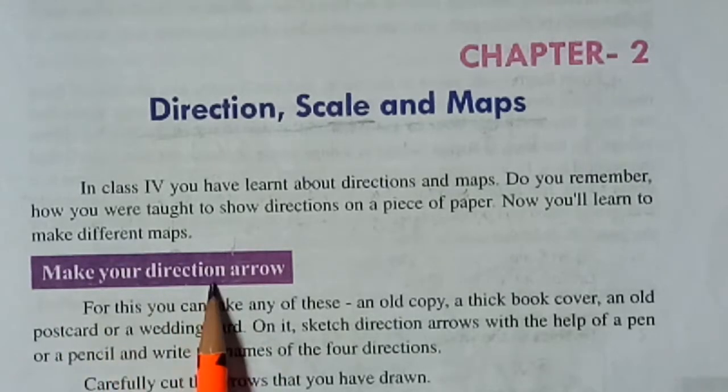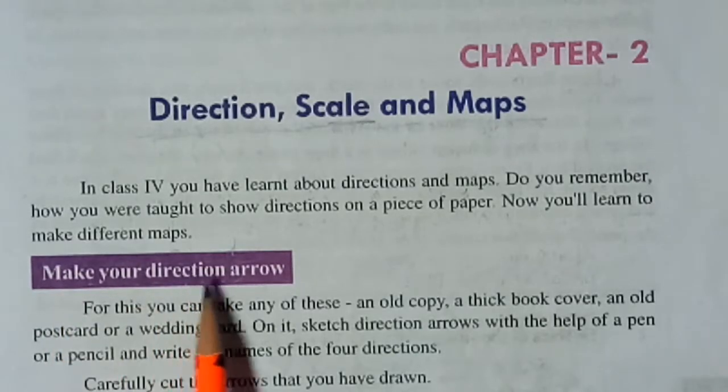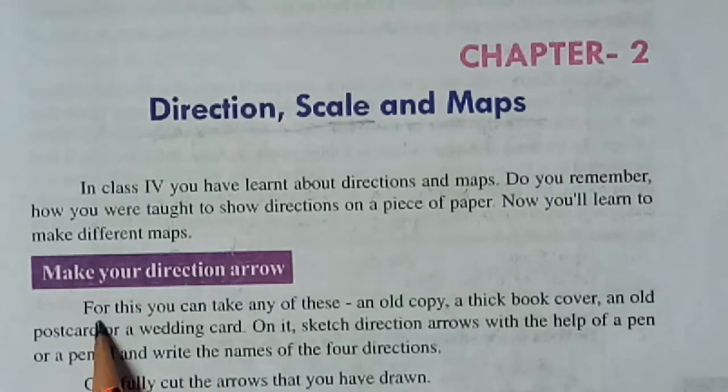Make your direction arrow. For these, you can take any of these: an old copy, a thick book cover, an old postcard, or a wedding card.